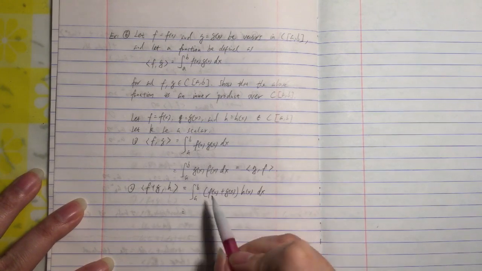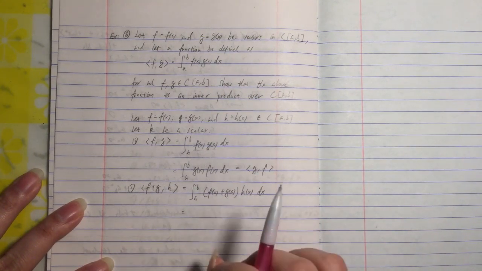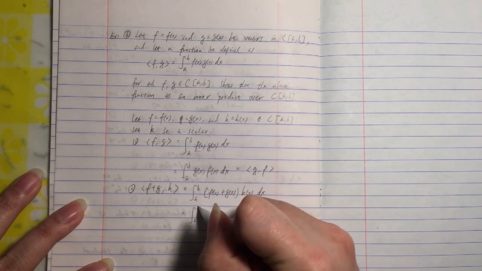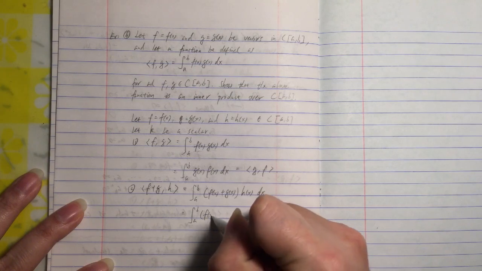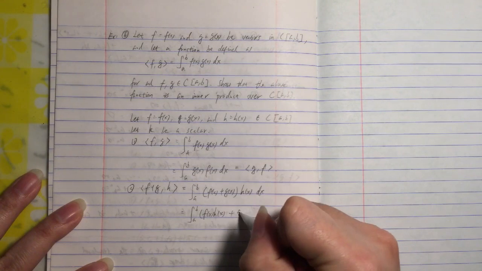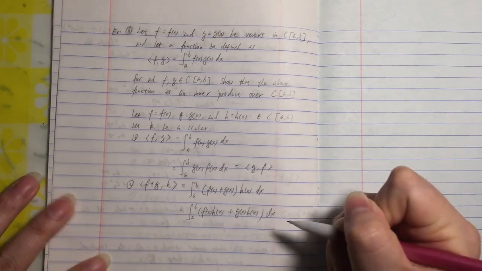Then, since f, g, h are real valued functions, I can distribute h. I get f of x times h of x plus g of x times h of x dx.